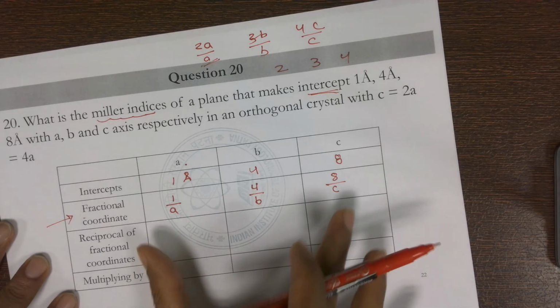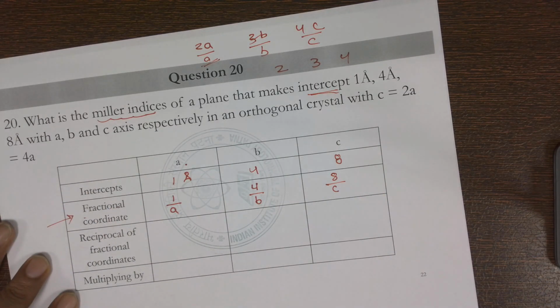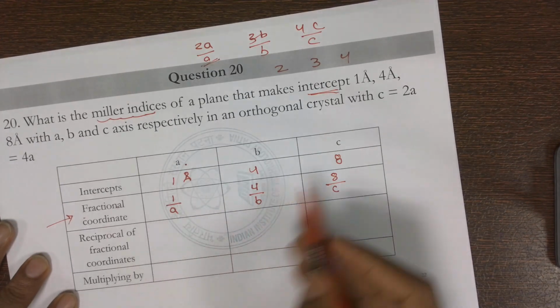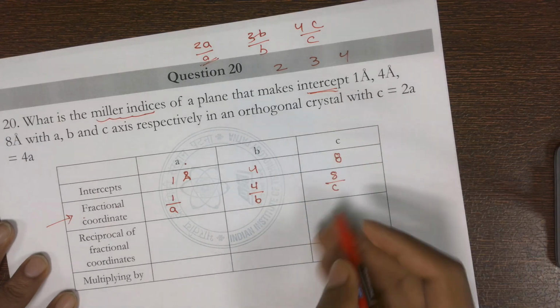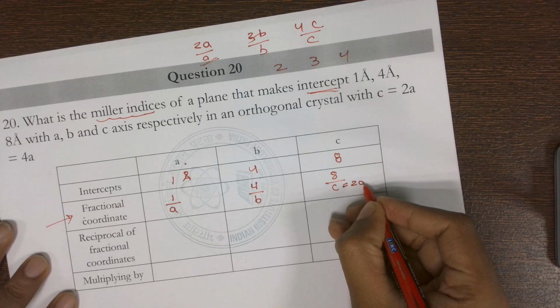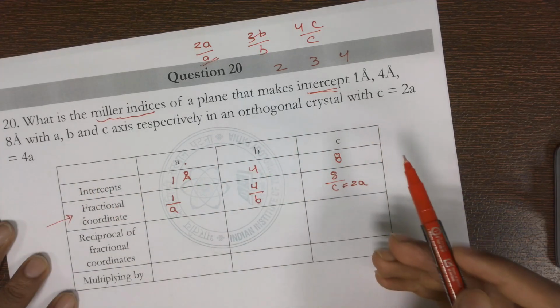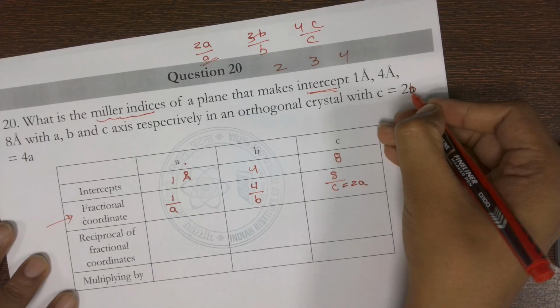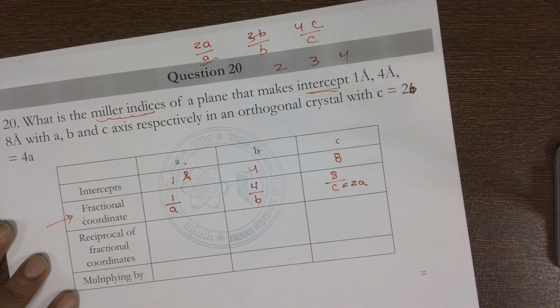So we got this till now. But also we know a couple of things over here. Sorry, I think I made a mistake. C equal to 2B equal to 4A.